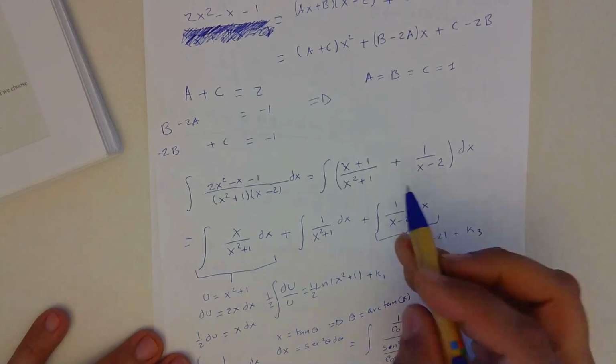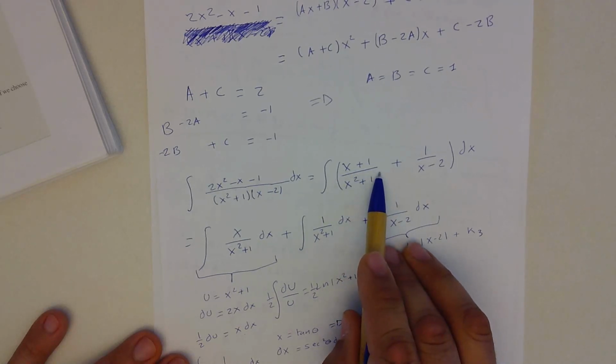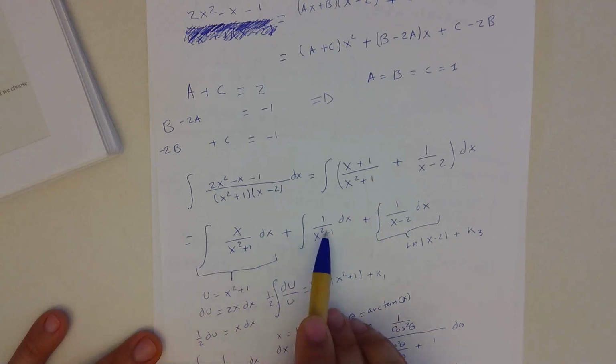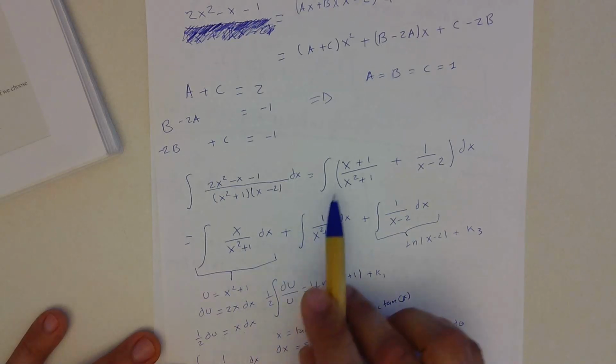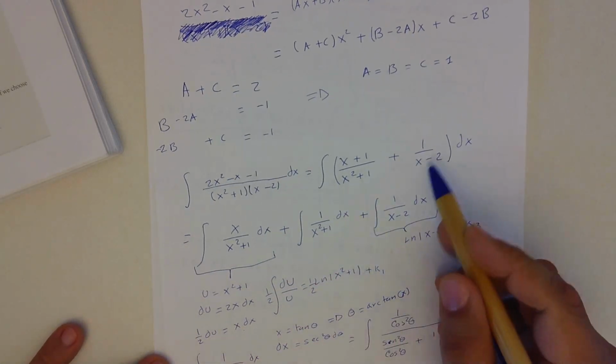For this part, we can separate this into different fractions, right? One will be the x, like we have it here, and the other one is the 1, right? Everything with the same denominator. It's just addition of fractions. And the other one is the same.